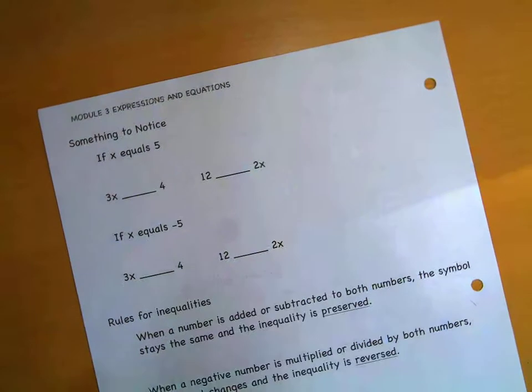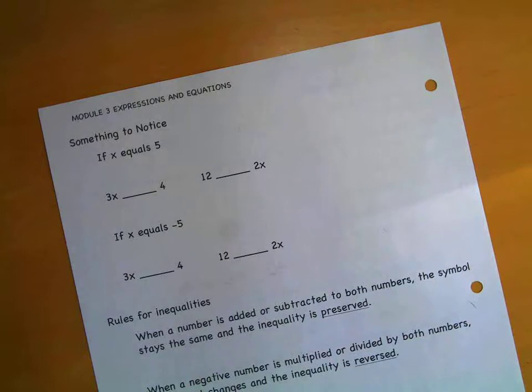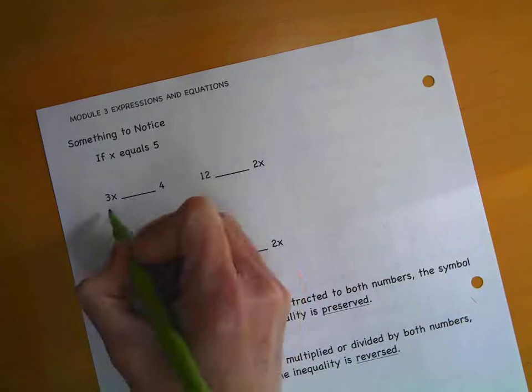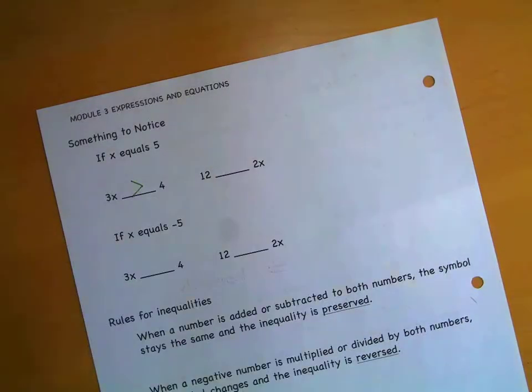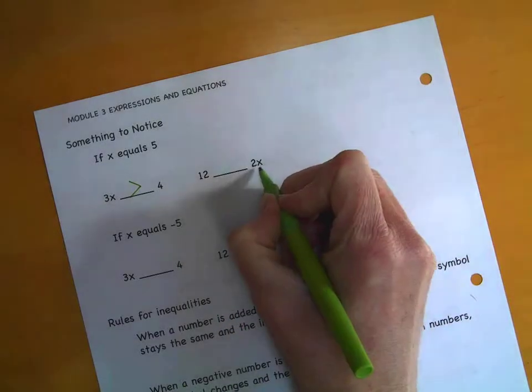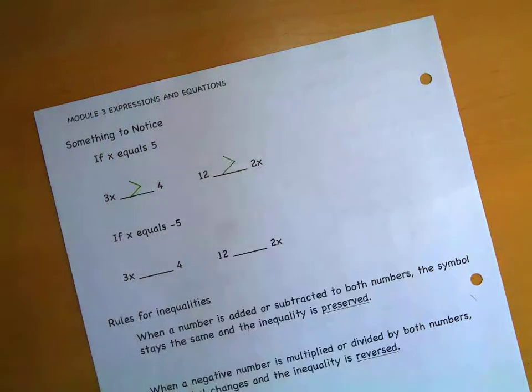So now on this side, I would like you to look at something to notice. What happens if x equals 5 this time? So 5 times 3 is 15, and 15 is greater than 4. Okay, 12 is, well, x equals 5, so 5 times 2 is 10. 12 is greater than 10.